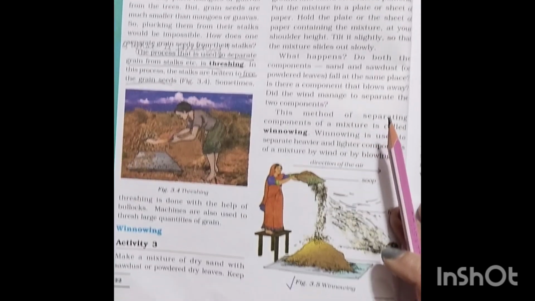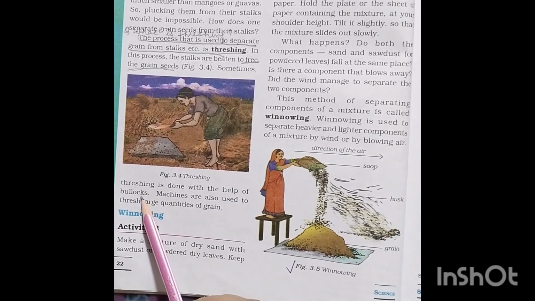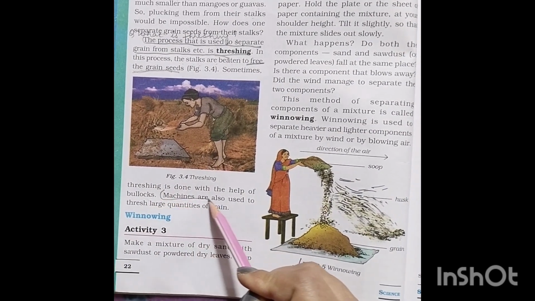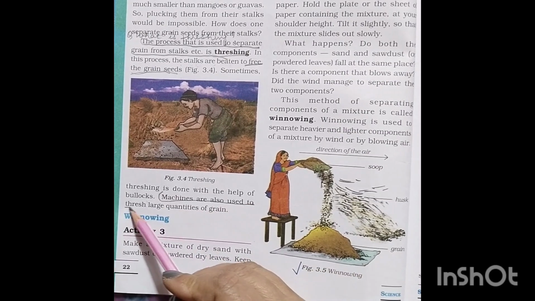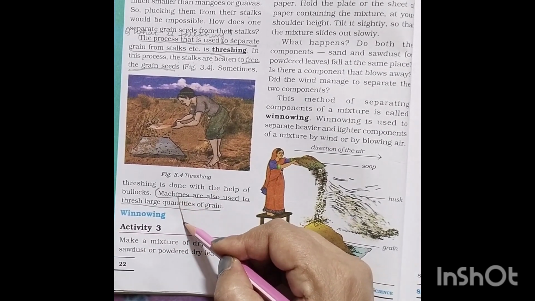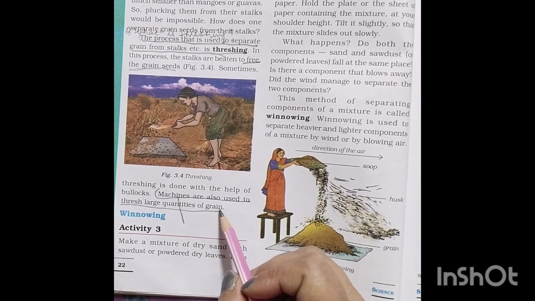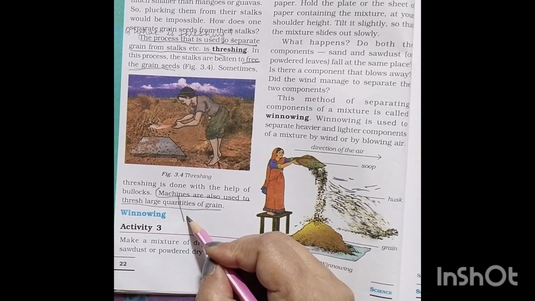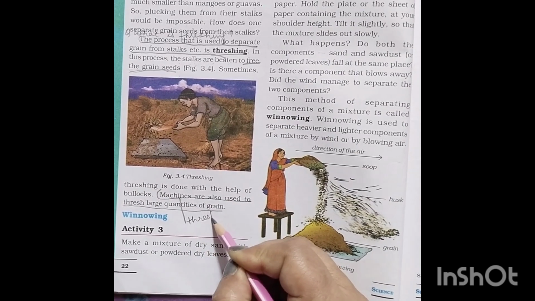Sometimes threshing is done with the help of bullocks, right? Now, in modern times, machines are also used to thresh large quantities of grain, and the machines which are used to thresh large quantities of grains are known as threshers.